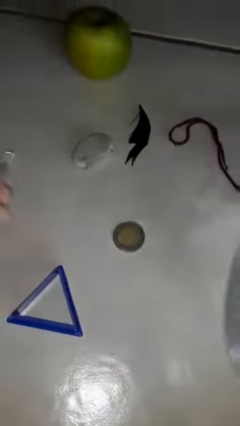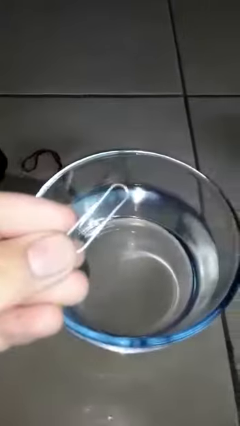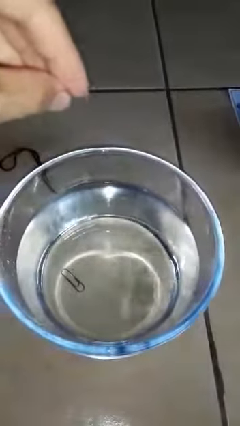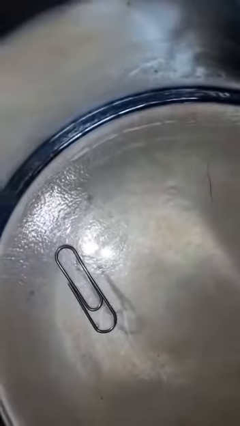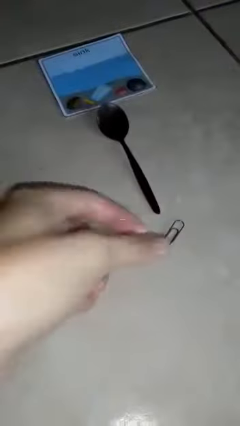Let's try the paper clip. Paper clip is right at the bottom. So it didn't float, it sunk. So it goes underneath the sink card.